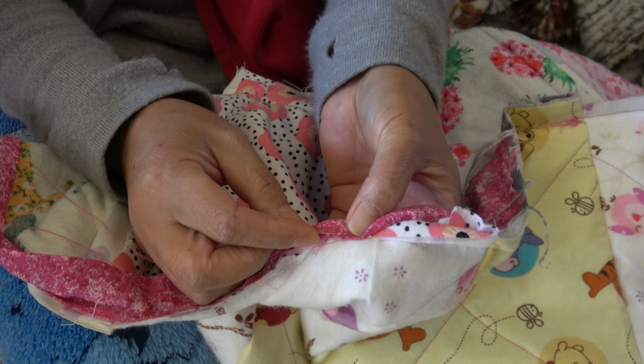Next step, miter the corner. To miter the corner, fold the fabric in the corner with a 45-degree angle fold. Then do a whip stitch.